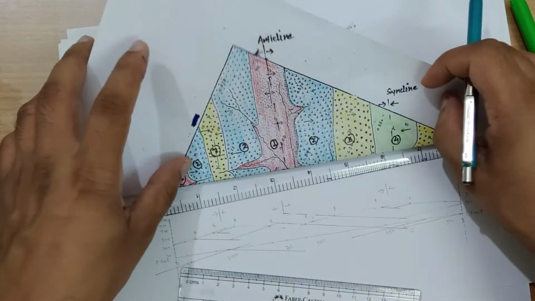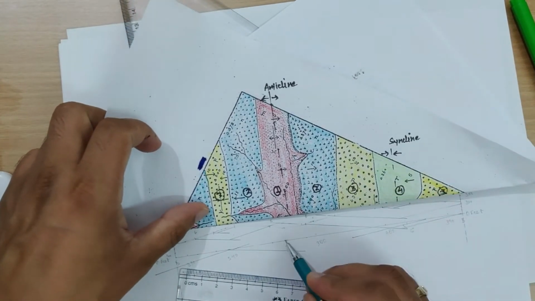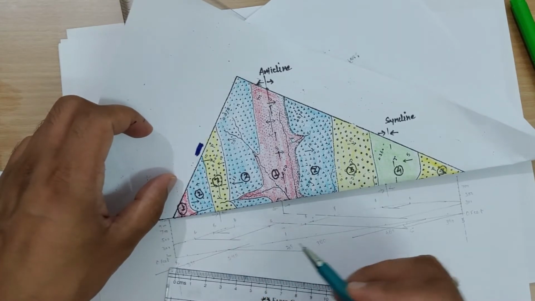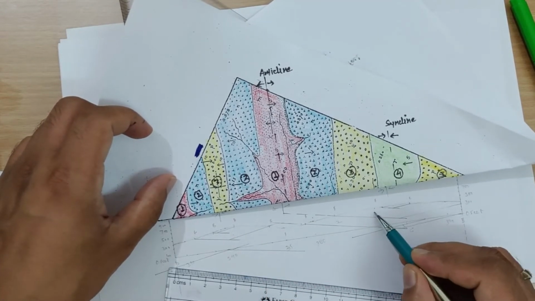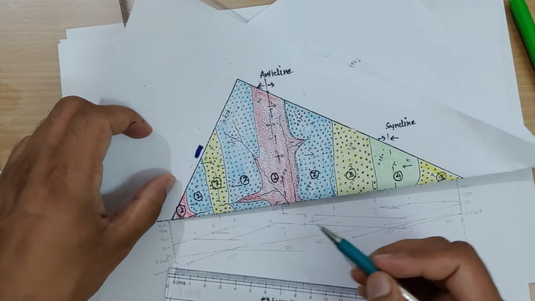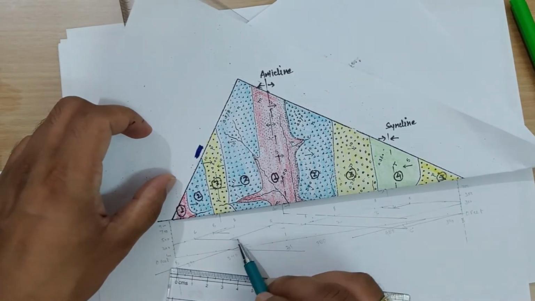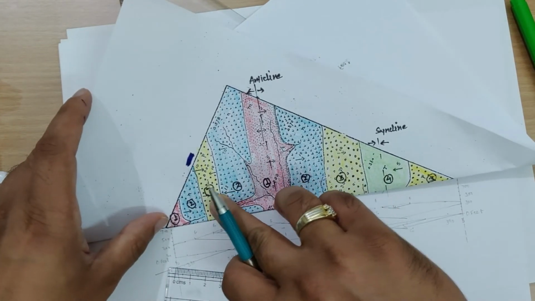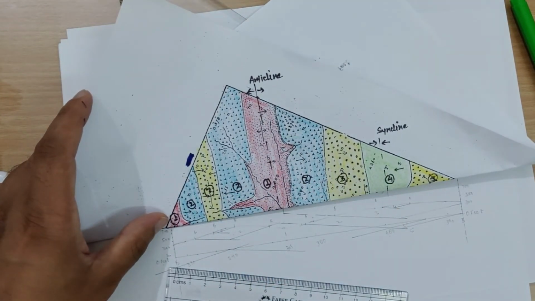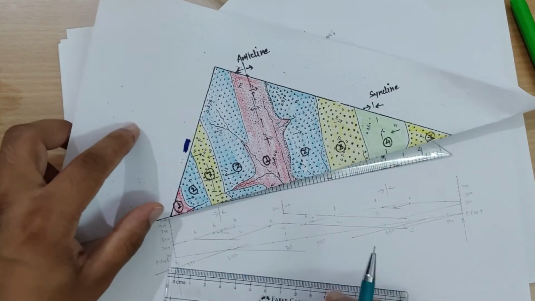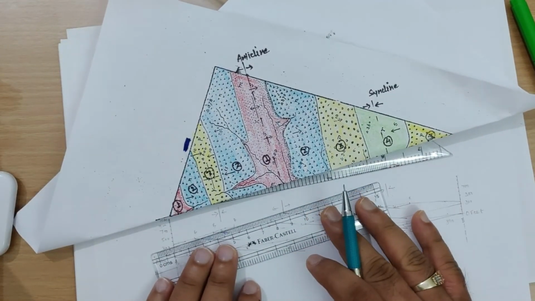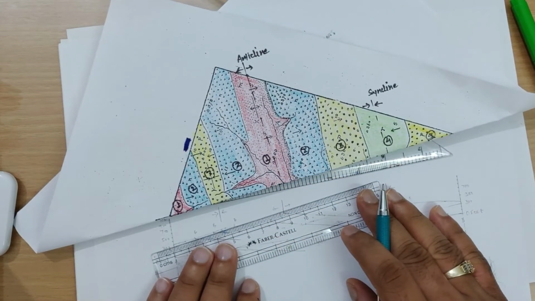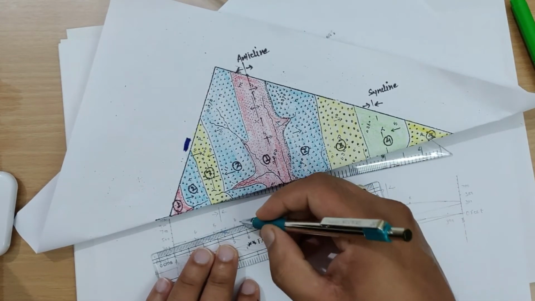so now let's see where are the beds. So this is bed number 1. Next will be bed number 2. This is bed 3. This is 4. And here we have bed 2 and bed 3. We are not getting bed 4, as we can see over here. So if we have to join, we can join these 2 points in order to get bed 2 and 3.